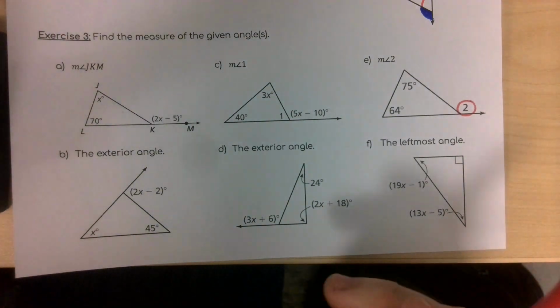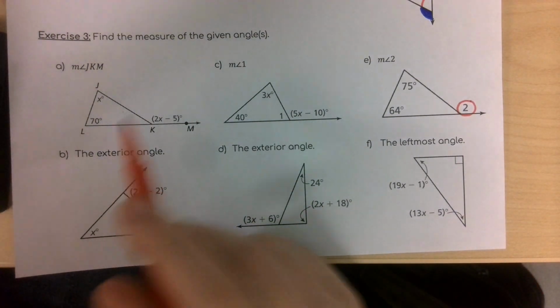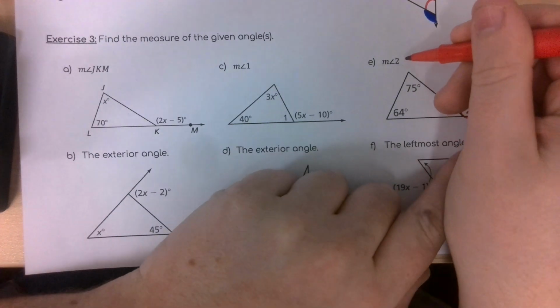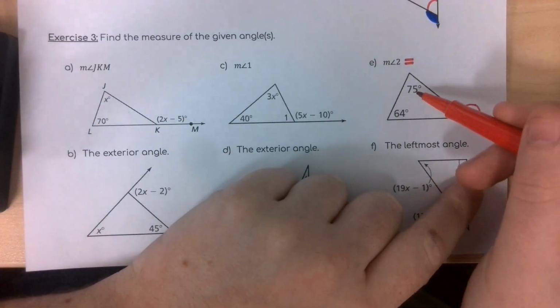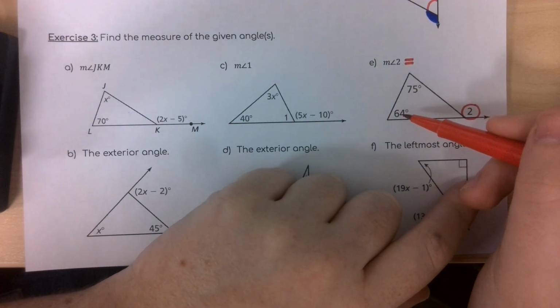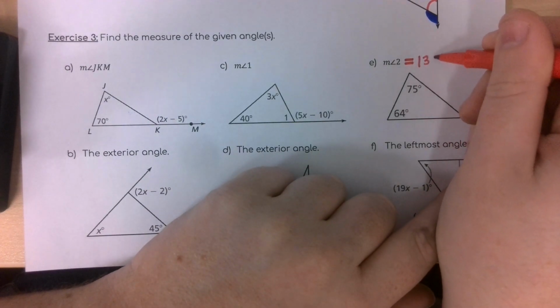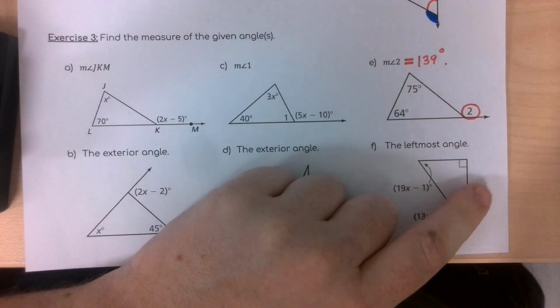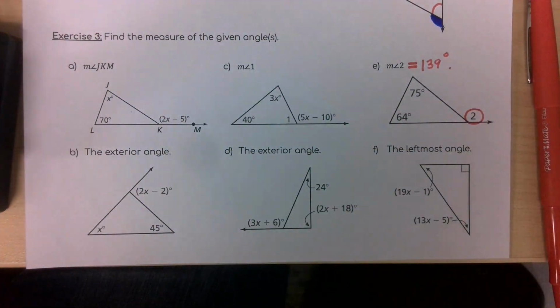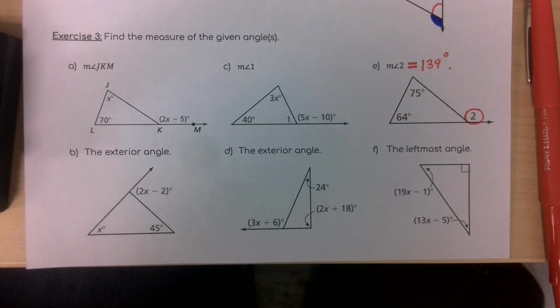But, according to the exterior angle theorem, the measure of angle 2 is going to be equal to whatever 75 plus 64 is. That's 139. The measure of angle 2 is 139 degrees.